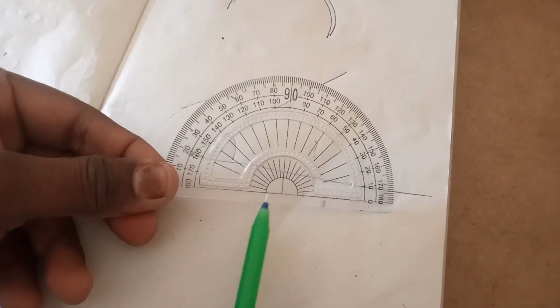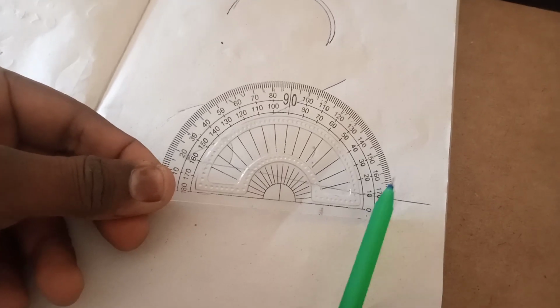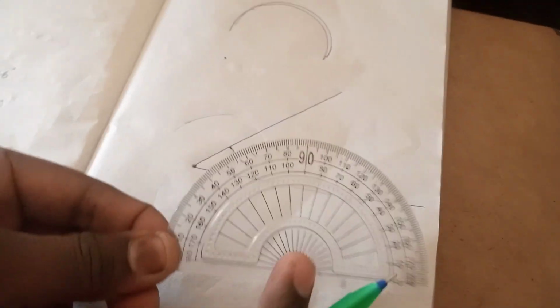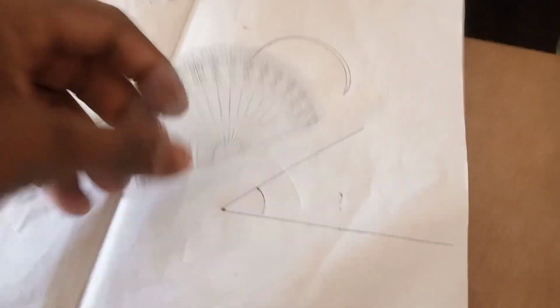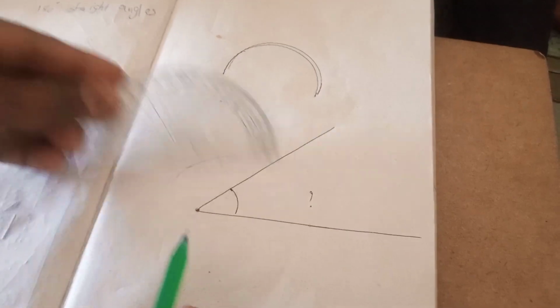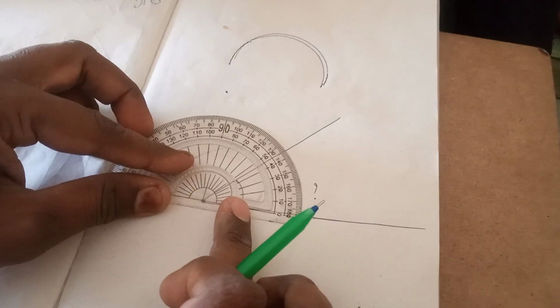This is the baseline. This is the midpoint. This is called the inner scale. This is called the outer scale. First of all, we place this protractor on the intersection. So the midpoint must coincide with the intersecting point, which is the vertex. This is the placement.